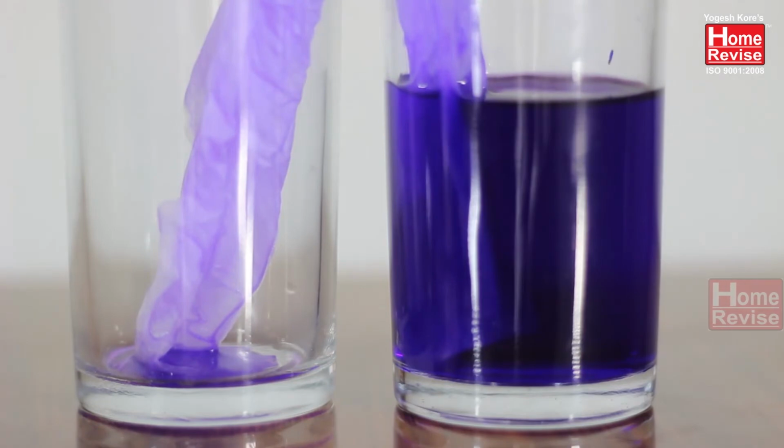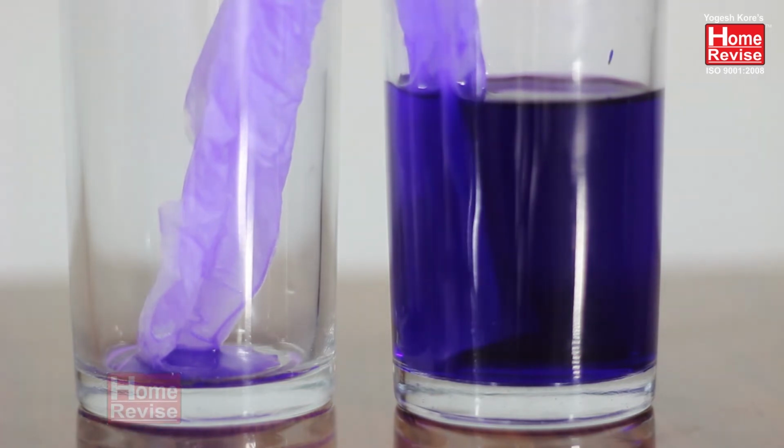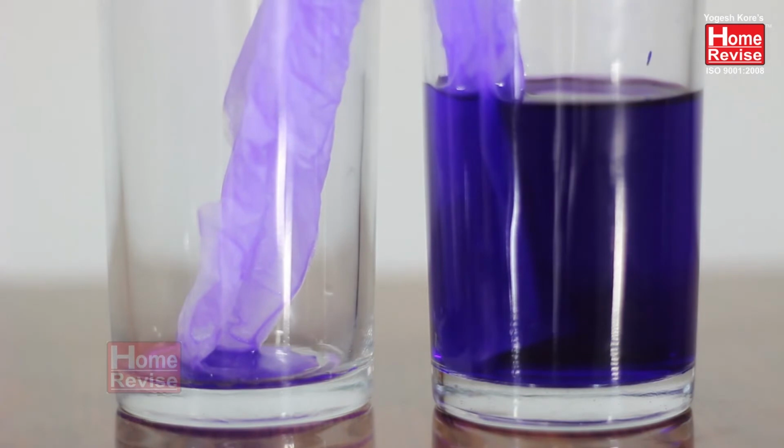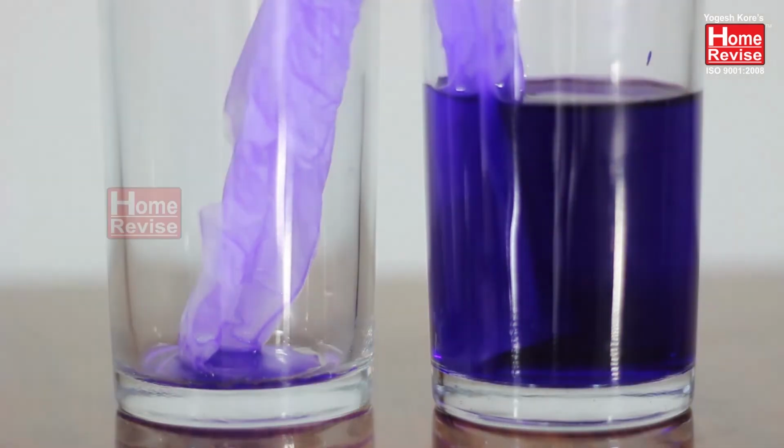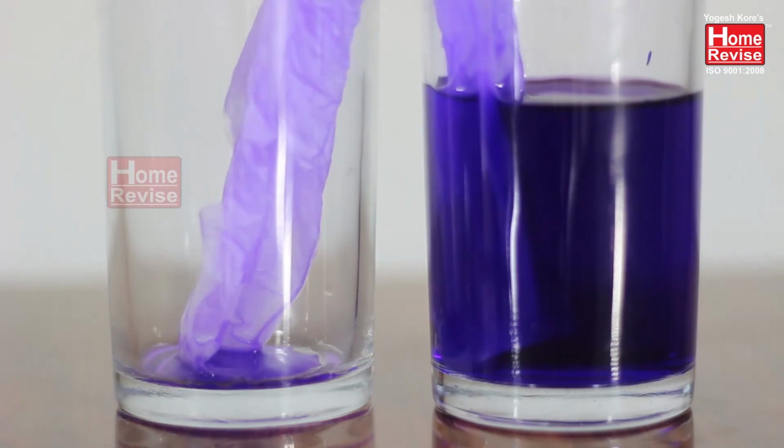The liquid level rises in the second glass up to the level of the liquid in the first glass. After some time, you can see that the entire tissue gets wet and the tissue is actually transferring liquid from the first glass to the other glass. Now this is called transfer of liquid with the help of surface tension and capillary action.